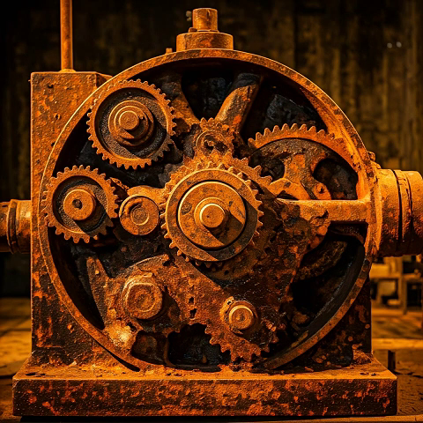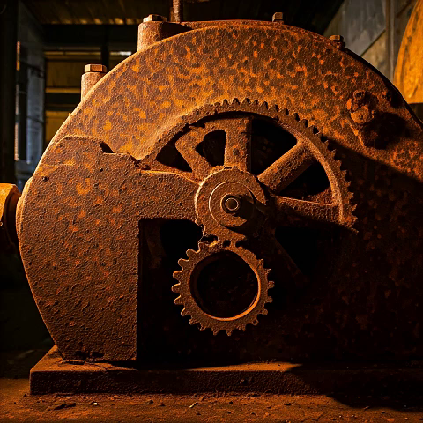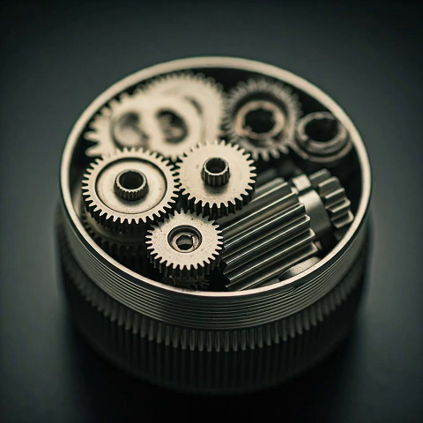A gearbox, also known as a transmission, is a mechanical device that transmits rotational power from a motor to the wheels of a vehicle. It allows the engine to operate at a constant speed while the vehicle's speed can vary. Gearboxes are essential components in cars, trucks, motorcycles, and many other types of vehicles.